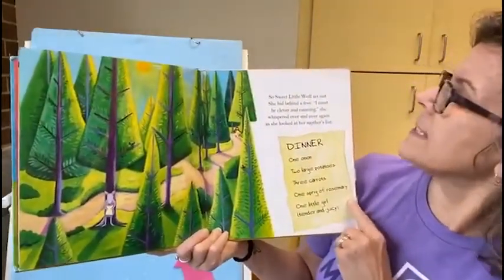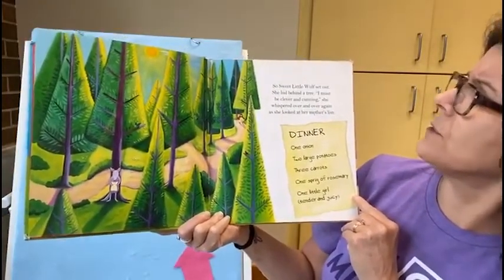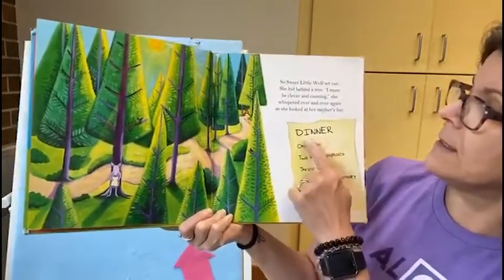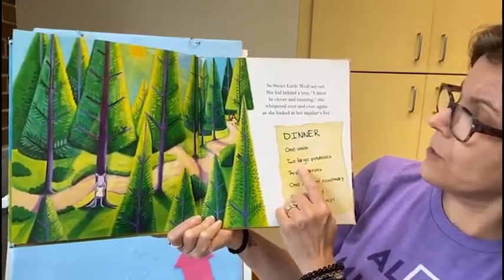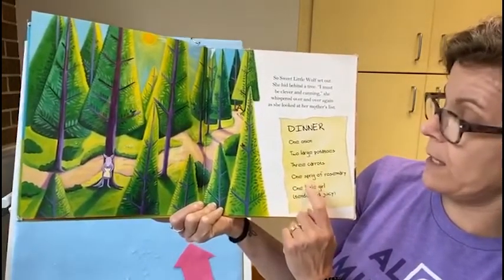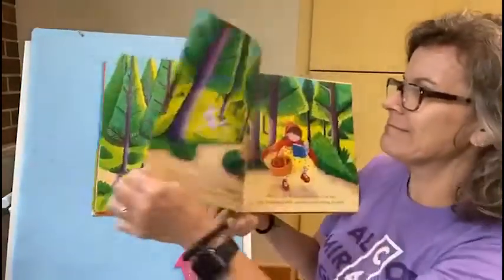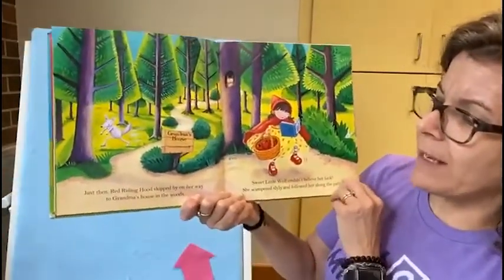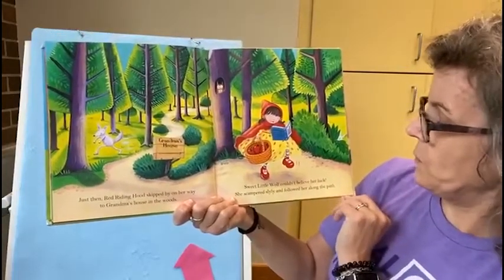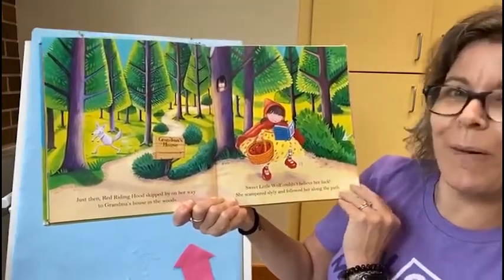So Sweet Little Wolf set out. She hid behind a tree. "I must be clever and cunning," she whispered over and over again as she looked at her mother's list. Dinner: 1 onion, 2 large potatoes, 3 carrots, 1 sprig of rosemary, 1 little girl, tender and juicy. Just then, Red Riding Hood skipped by on her way to Grandma's house in the woods. Sweet Little Wolf couldn't believe her luck. She scampered slyly and followed her along the path.